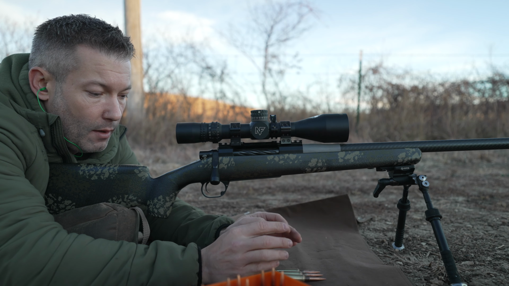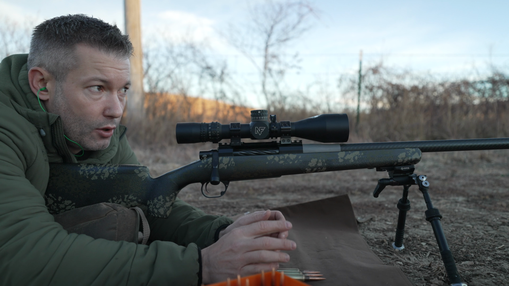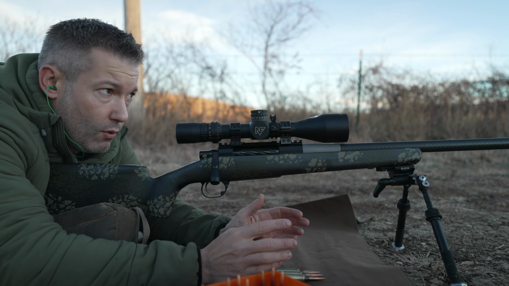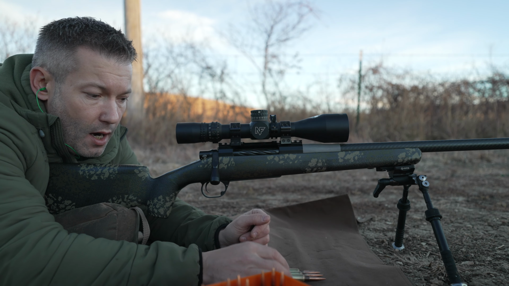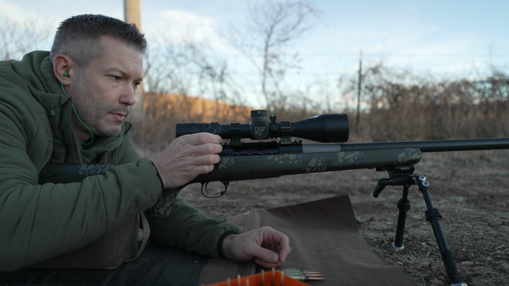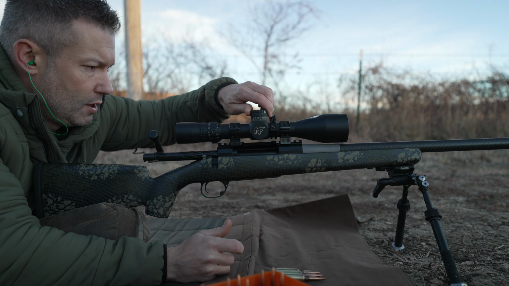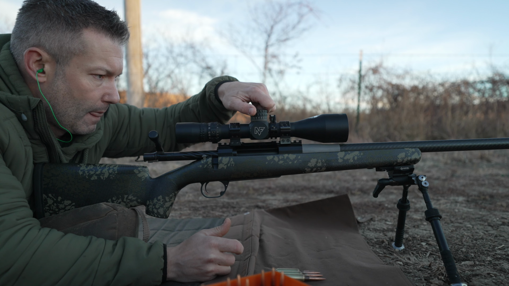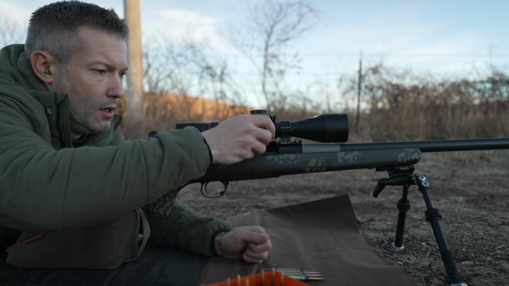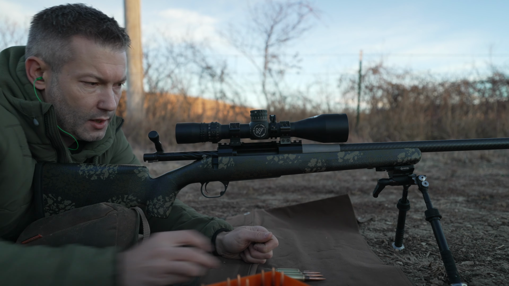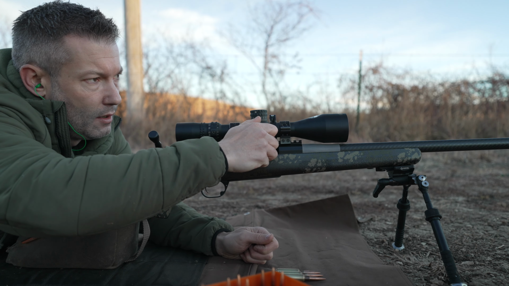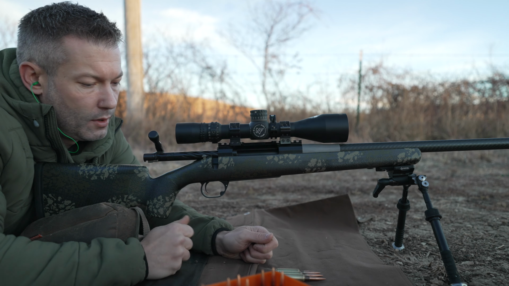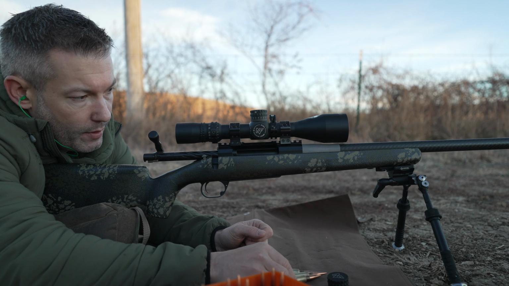Again, I'm not going to get emotional about how it turns out. We'll just look at the target and make a decision there. The 65.9 seems to be right in the middle of a good node. So that's probably the load we're going to use, but we'll see what we got here.